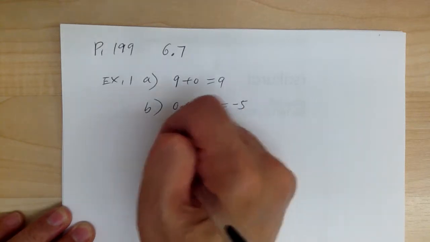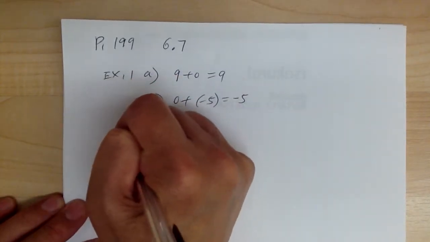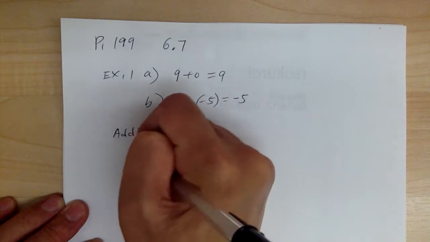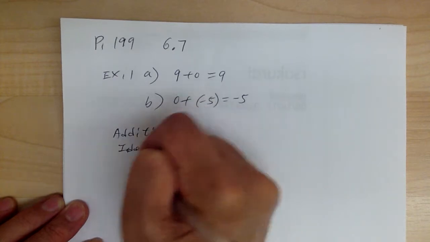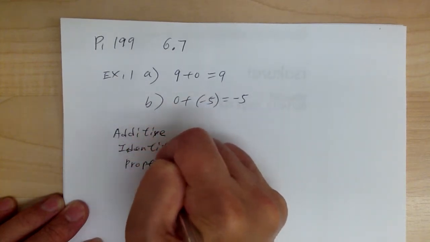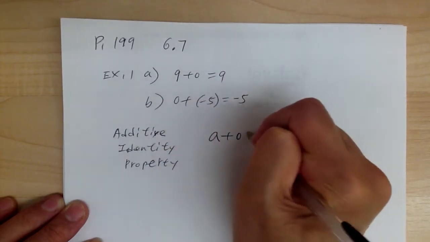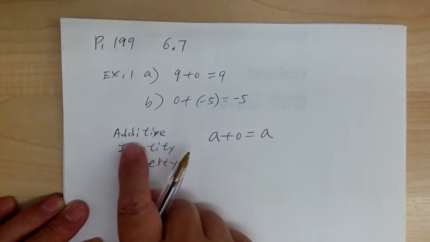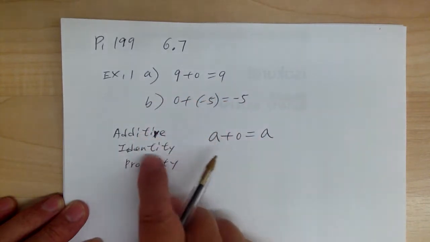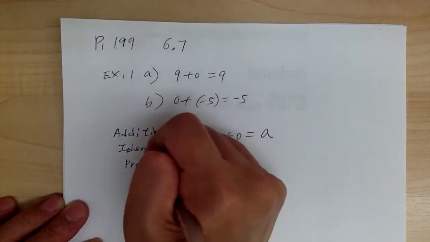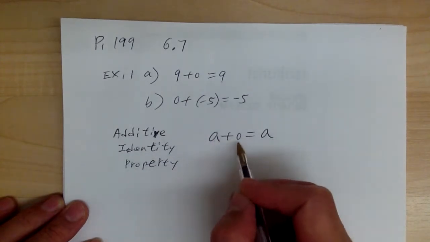Okay? So this property, when you're adding 0, is called the additive identity property. And what I say is that when you add a 0, the answer stays the same. Again, additive means addition. And identity, think about the word identical, right? It means stay the same. So you're going to add and it's going to stay the same. That means you have to add 0.